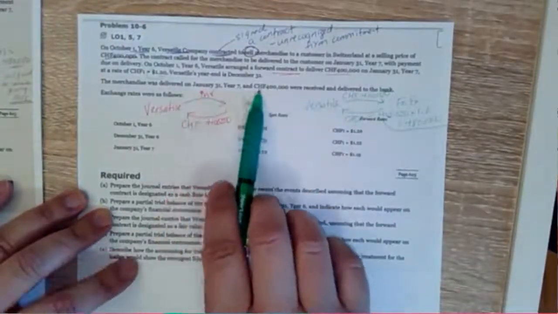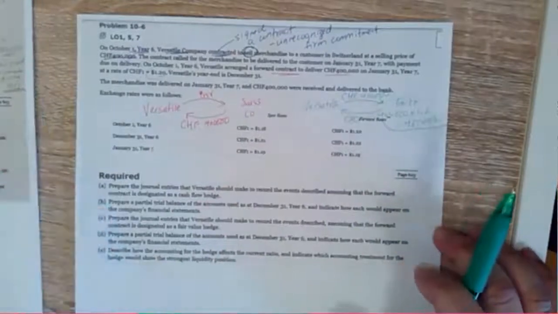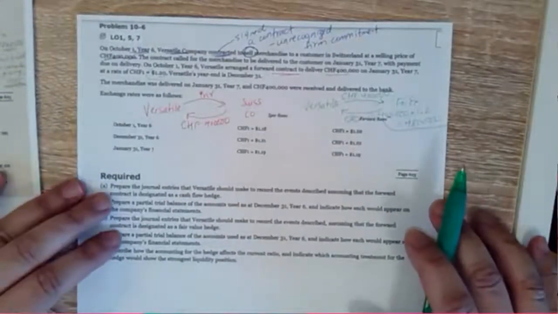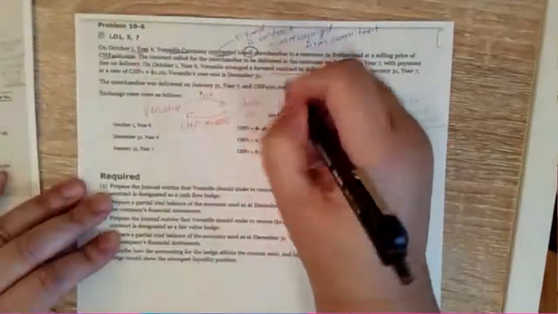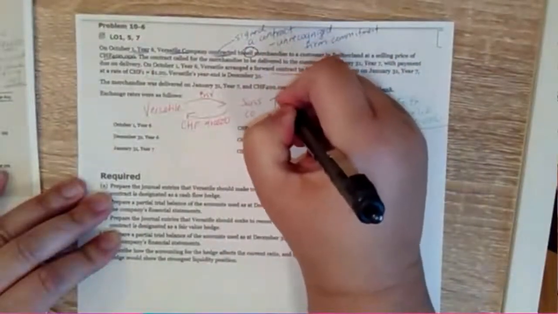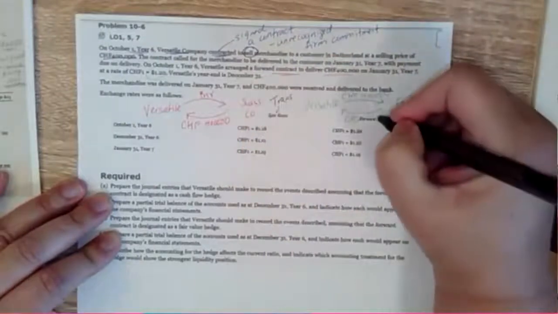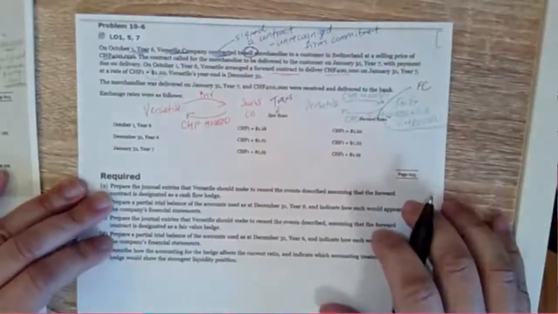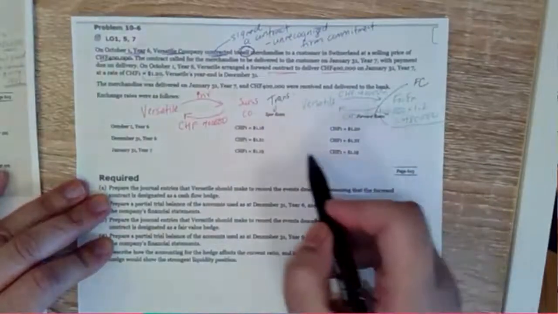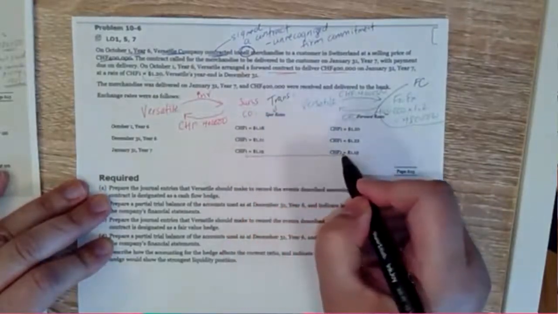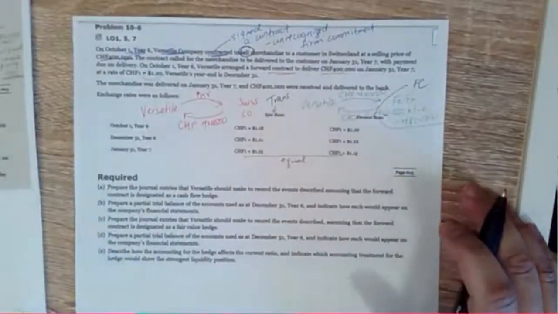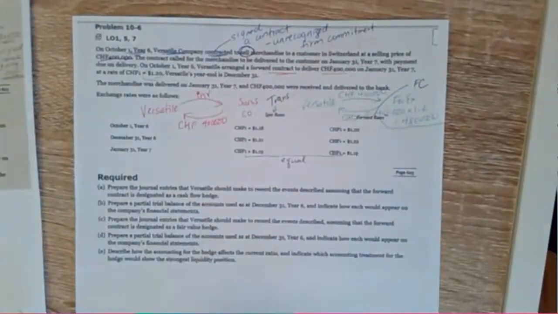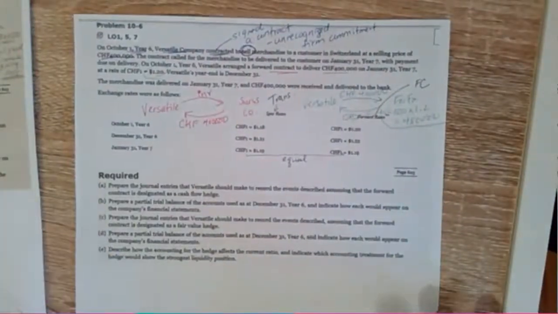Now, merchandise was delivered January 31st, and it was received and delivered to the bank. Here's the exchange rates. Remember, the spot rate goes for the transaction, and the forward rate is for the forward contract. So don't get that mixed up. Remember, at the end, they're equal. So if you're only given one, you can use it for either one.